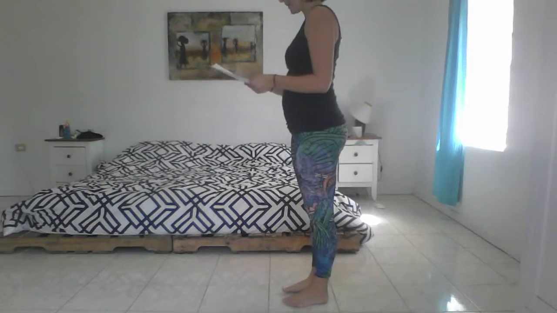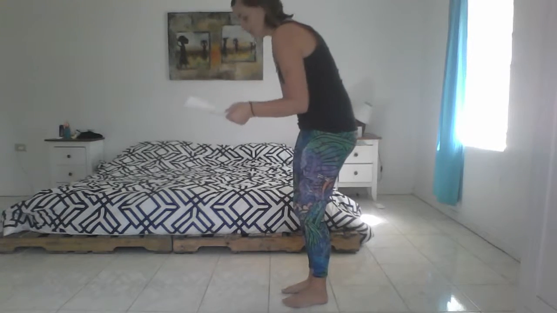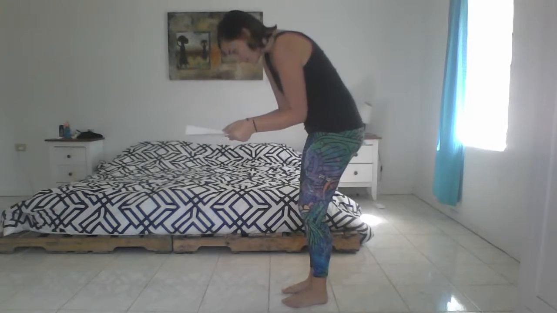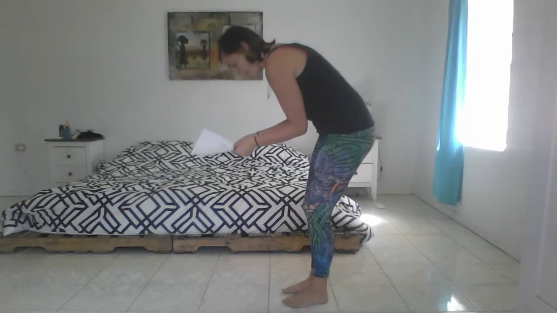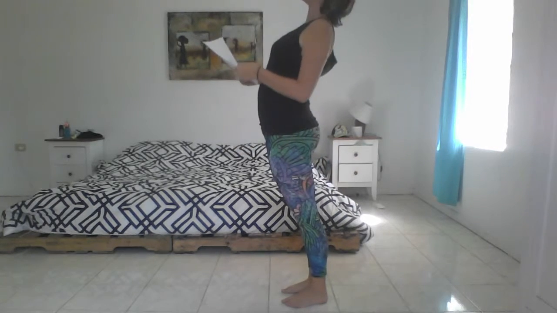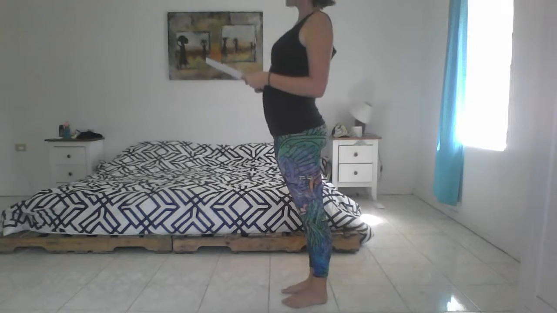I have ankle dorsiflexion. Now, ankle dorsiflexion for me makes me think of ballet. I have naughty toes, dorsiflexion, and good toes, plantar flexion. Naughty toes, good toes. The next one that we have is spinal flexion, that round back. And then we have spinal extension.